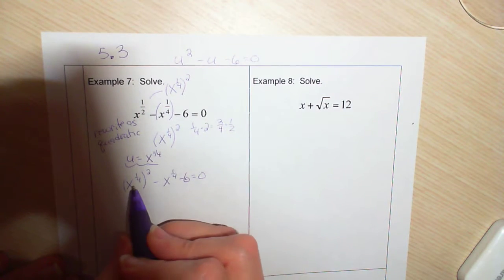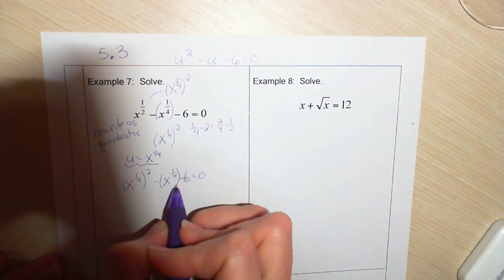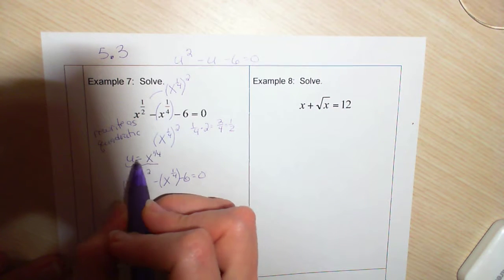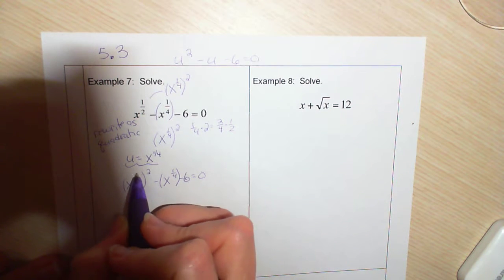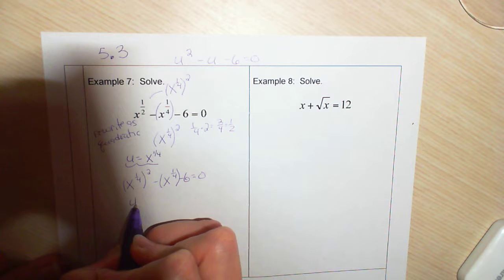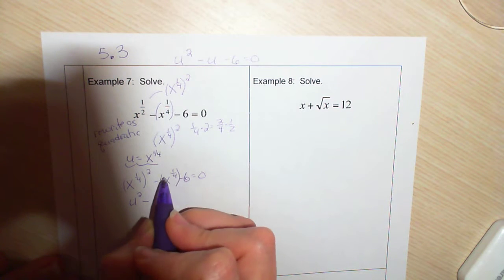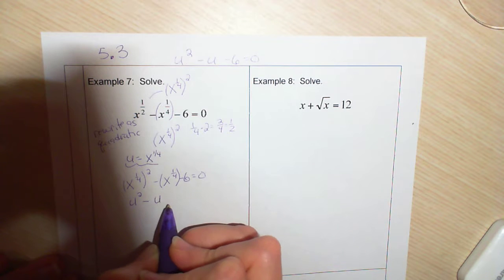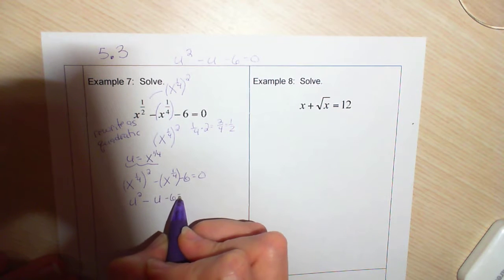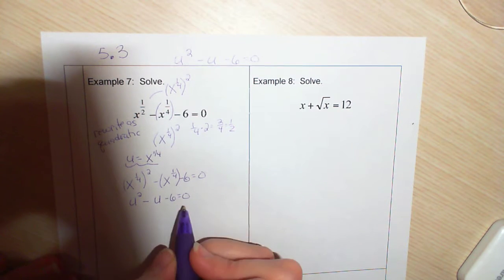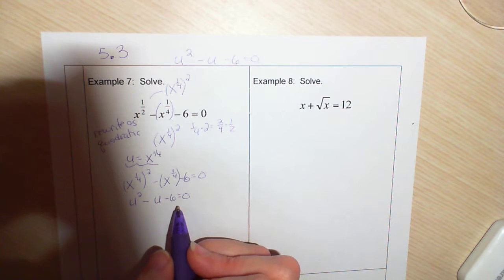Wherever you see an x to the 1/4, we replace it with a u. So this becomes u squared, minus x to the 1/4, which we call u. Copy the rest. Now this is a quadratic that we know how to solve.